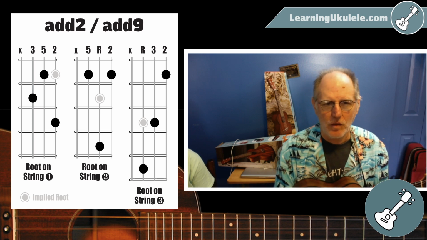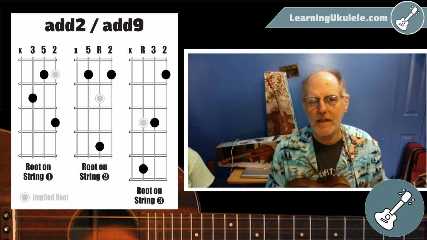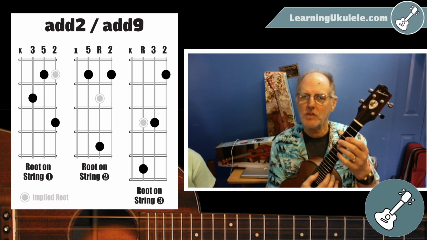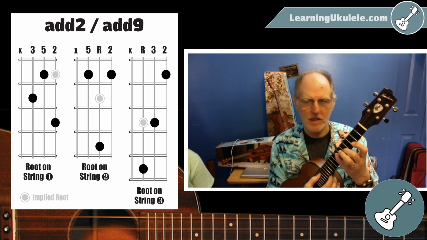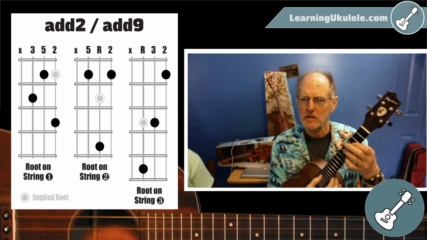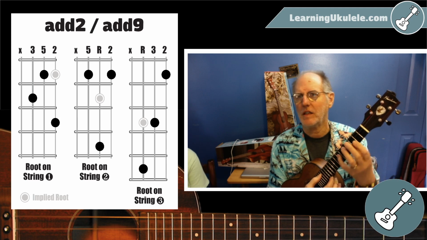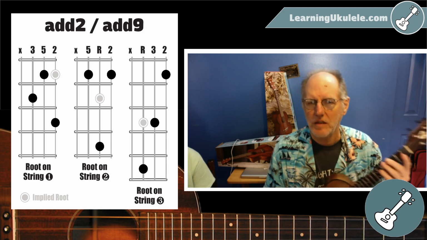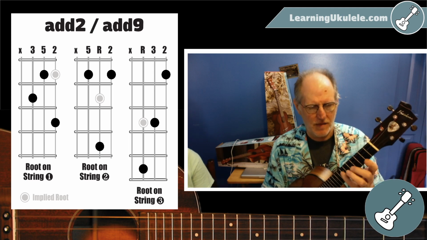Still staying low. So add 9 again. If you use them a lot in a certain chord progression or a song that you do, it'll become part of your vocabulary and you'll have it memorized. If you don't, I would just do them on the fly.